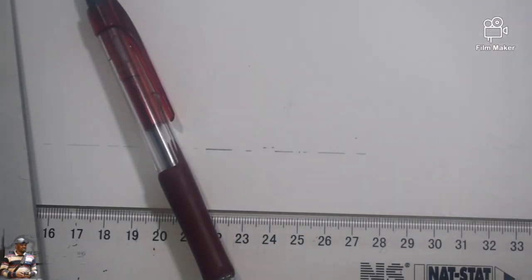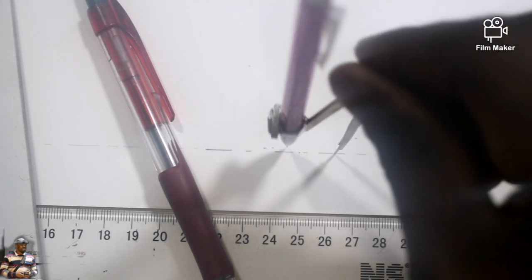So I can open my drawing compass. 18.5, that is between 18 and 19. So here it is. Then I can draw a circle here.